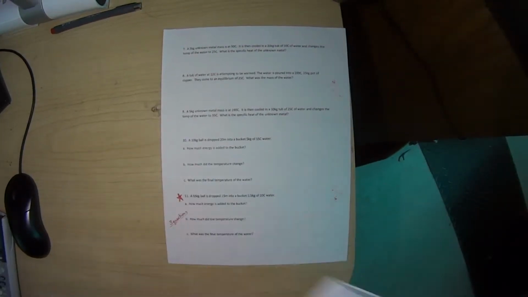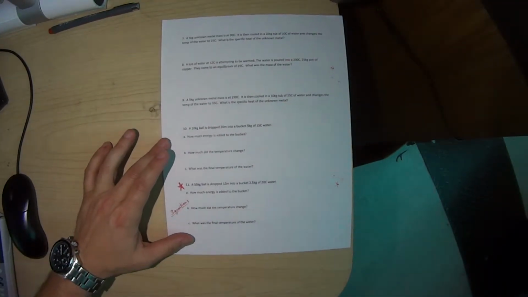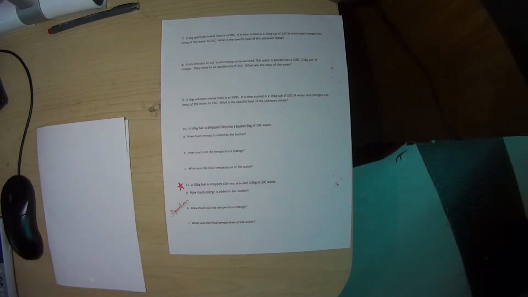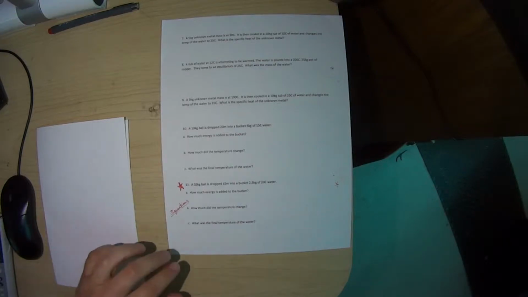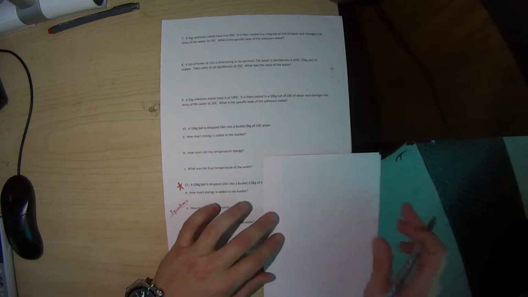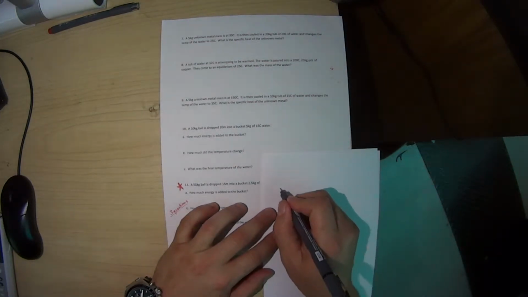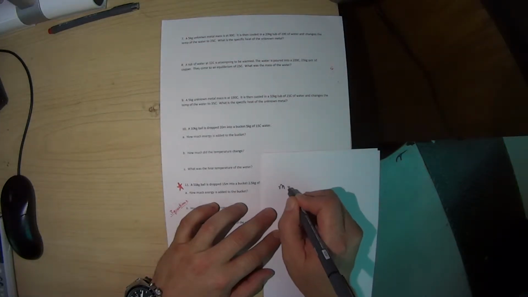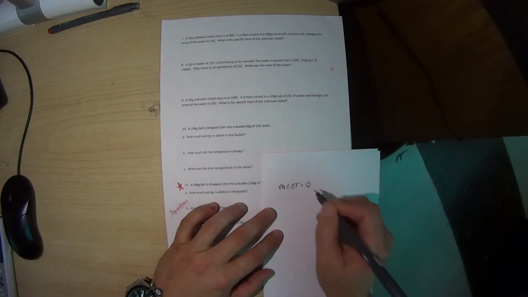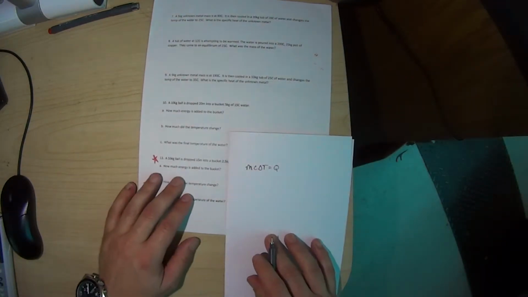Okay, third part of the review. We're going to go over the sheet from a few days ago where we're just doing MCAT problems. Let's go straight to number 11. It's probably the hardest one of these types, where we have the MCAT idea equals Q, but we're putting a different twist on it.